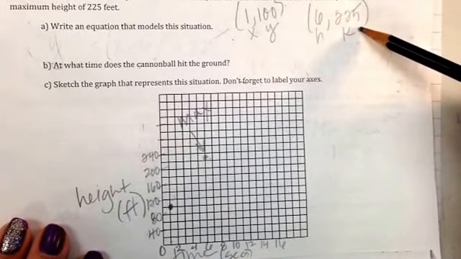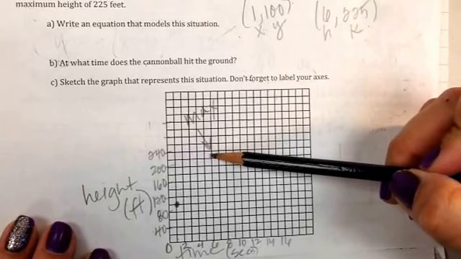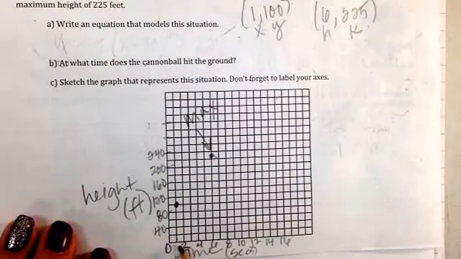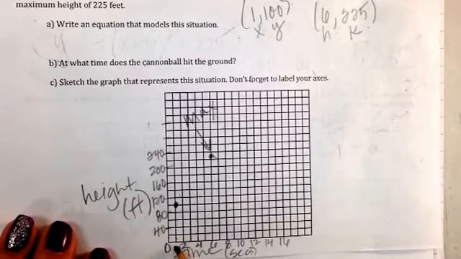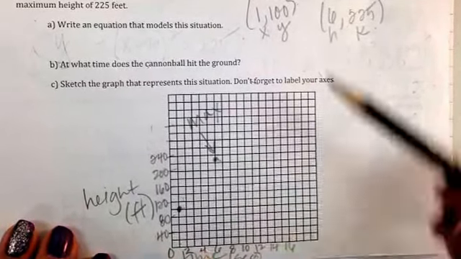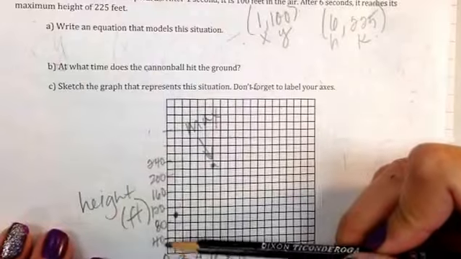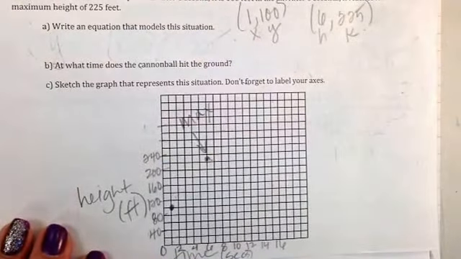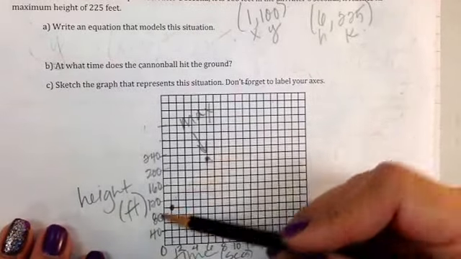I knew the maximum was at 6 seconds at 225. So I planned my x-axis for time, going up by ones, but I only marked every two. So 1, 2, 3, 4. I planned my y-axis for height going up by 20s. I tried to do it by 10s, but there wasn't enough room to get to that max height of 225. So I have the graph ready to go.